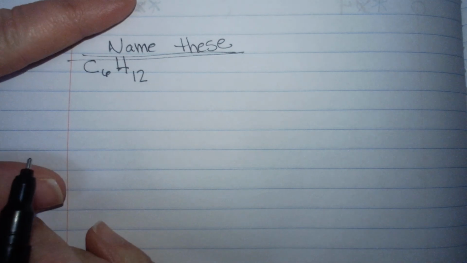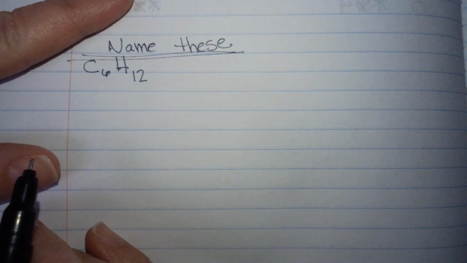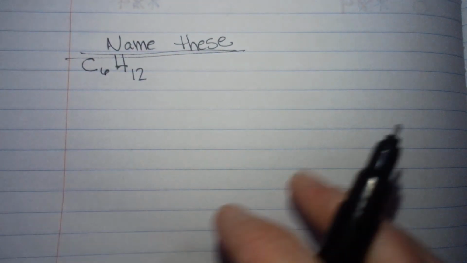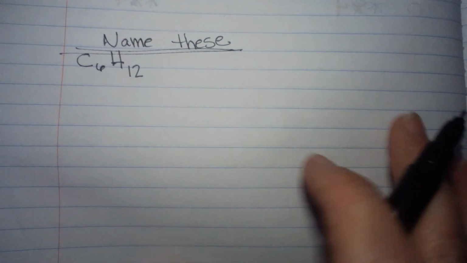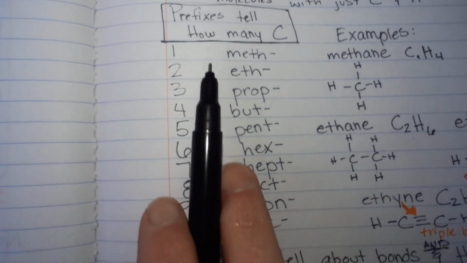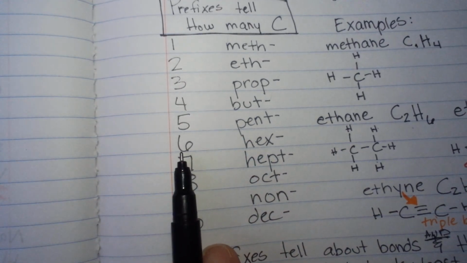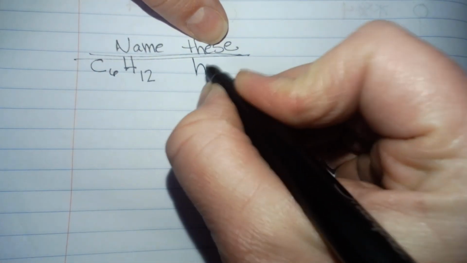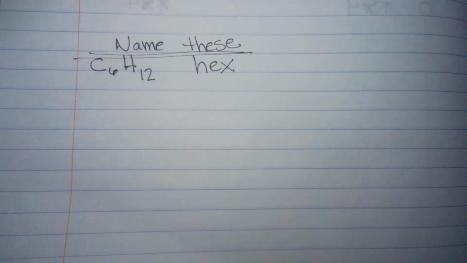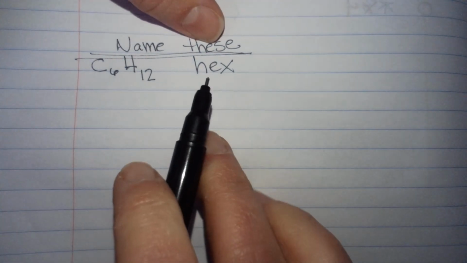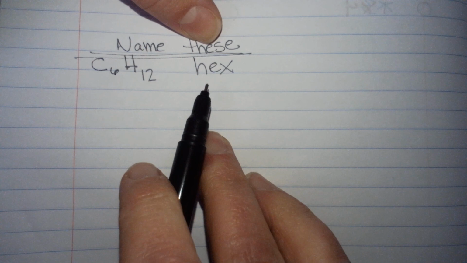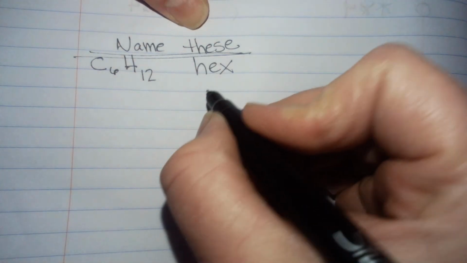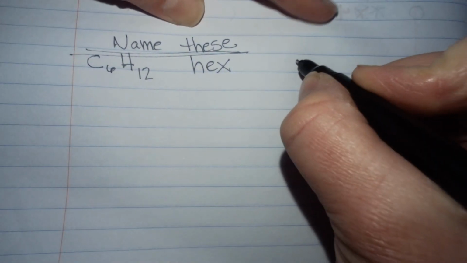Well, how am I going to go about that? First of all, I'm going to think, well, how many carbons do I have? My prefixes tell me how many. I have 6 carbons, so I'm going to start with hex. I'm going to say, all right, this is hex something. Now, I don't know if it's hexane, hexene, or hexyne yet. So I have to look at its structure. I'm going to go ahead and draw it out.